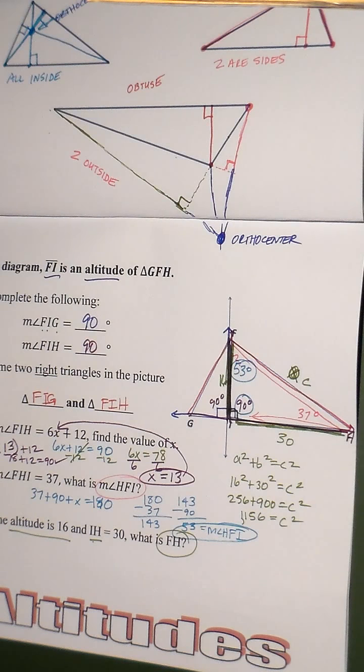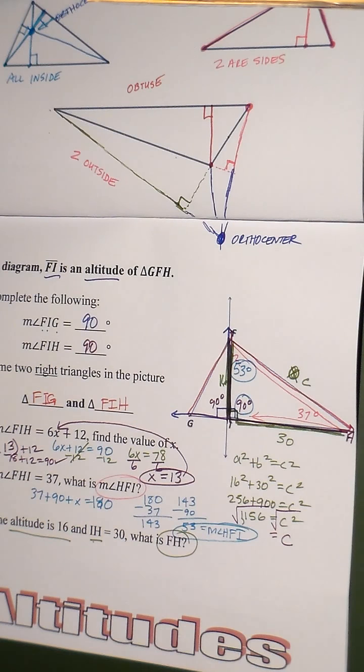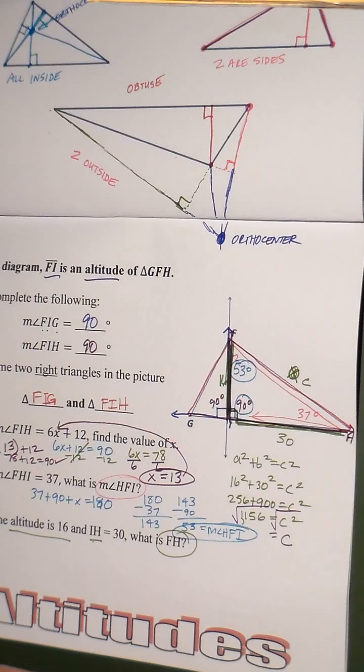Okay. So the question is now, how do I solve for the answer? Well, I'm going to take the square root of both sides so that I can get c. So now I want to know what the square root of 1156 is. I've got 900 and 256. You can use a calculator, which I don't have.